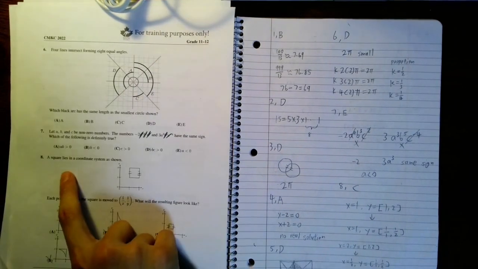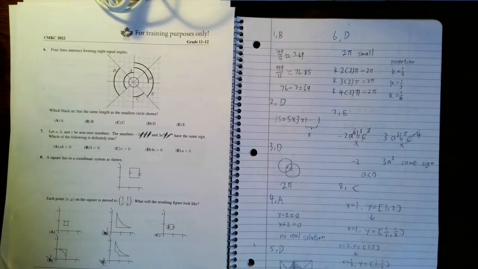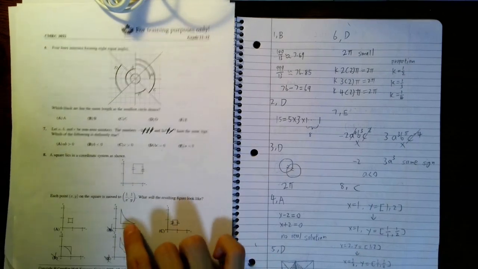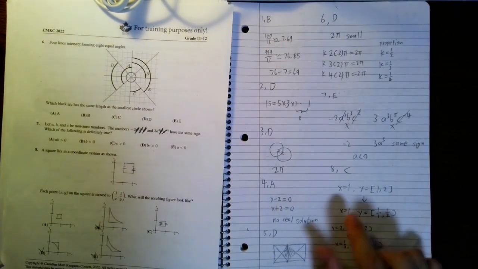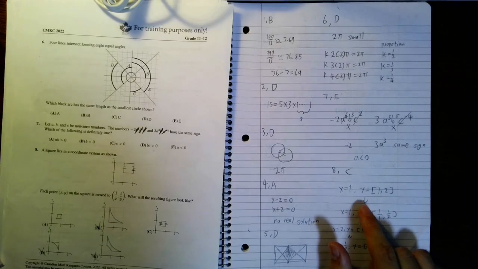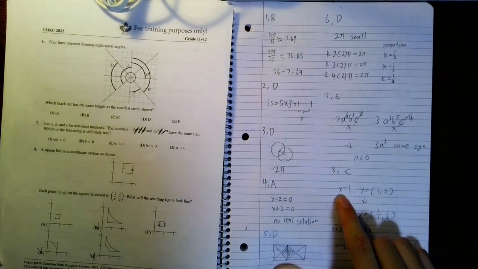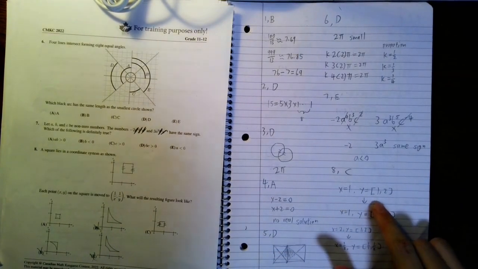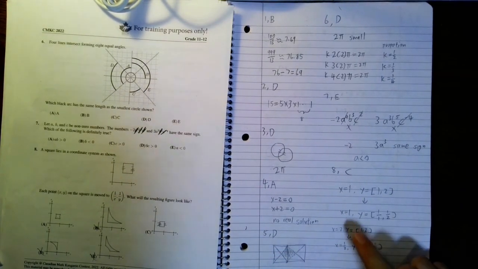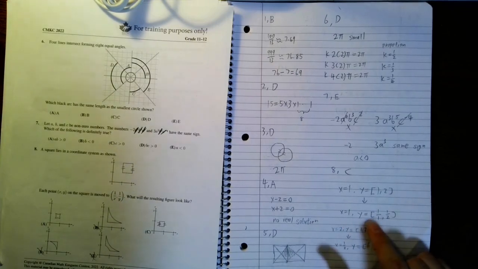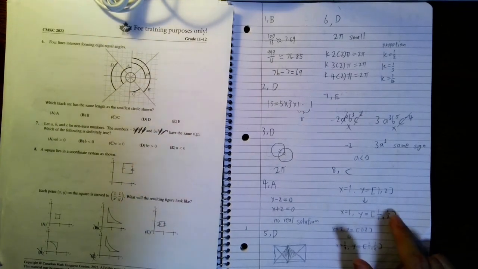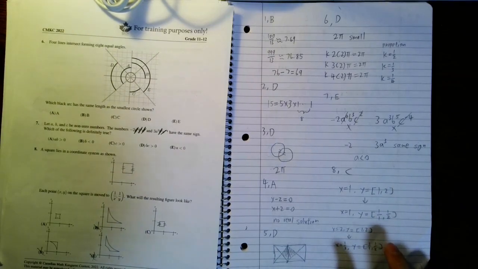And question 8. A square lies in the coordinate system as shown, and what will the resulting figure look like? So suppose we are transforming one side of the original square like this, x is 1 and y is in the range of 1 to 2, and it's going to be transformed into x equals 1, and y is going to be in the range of 1 to 1/2.